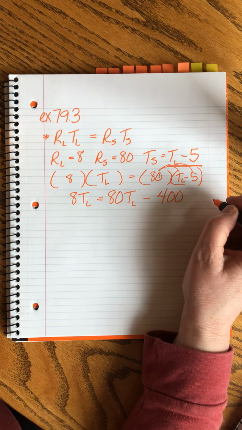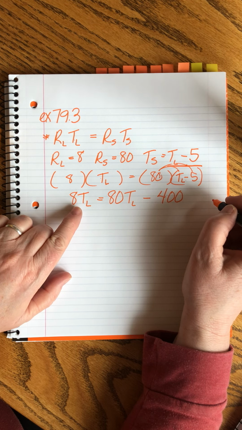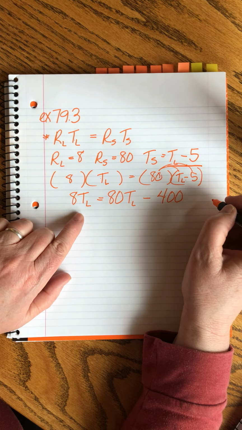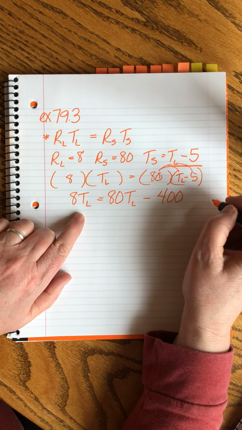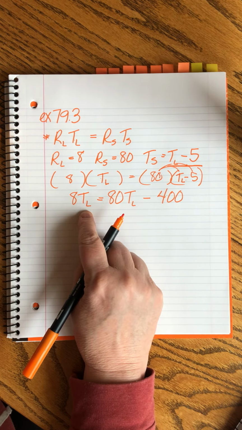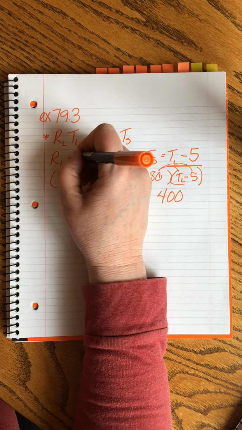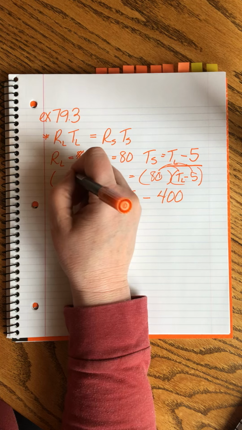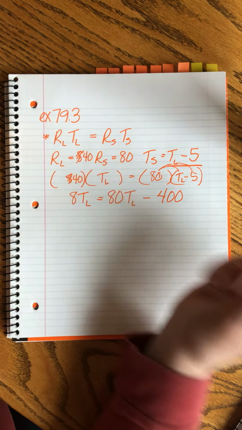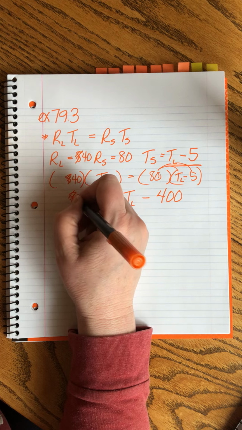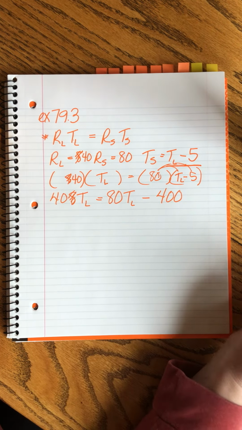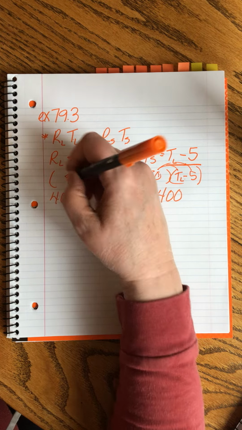All right. Oh, this should be, wait, where am I? I feel like I copied something wrong. I did. This is not 8. I completely made that up. This is 40. I just copied the wrong value down for RL. So this is also 40. All right, so I just copied wrong, sorry.